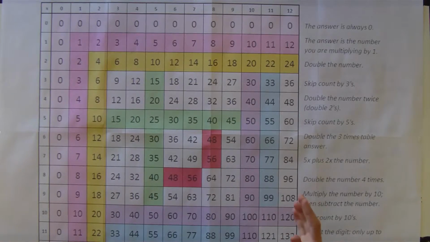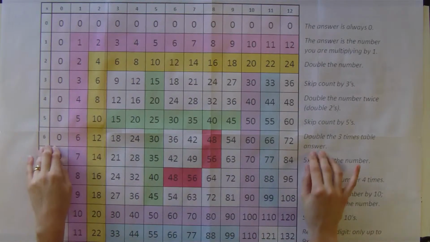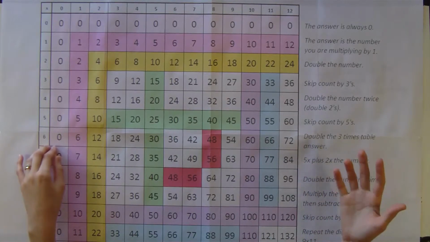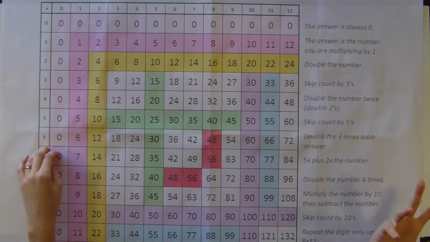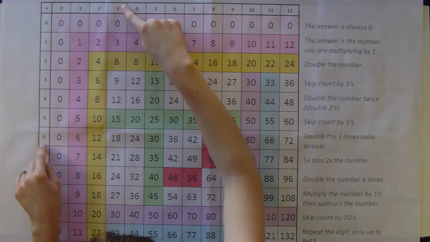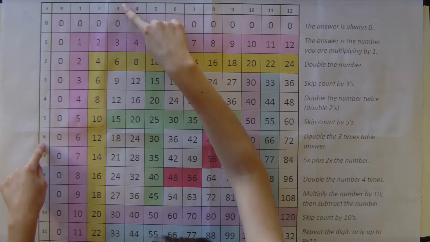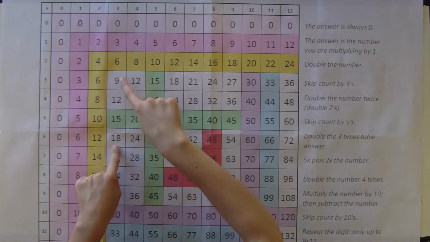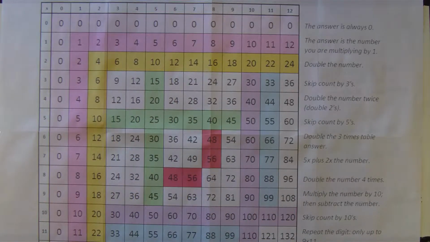And lastly, the 6 times tables. Just moving on across here. Probably one of the easiest ways of remembering the 6s is that you double the 3 times table answer. So for example, with 6 times 3, if you know that 3 times 3 is 9, 6 times 3 will be 18. Double 9 is 18. That might help you out.